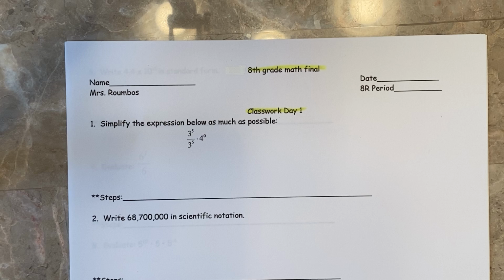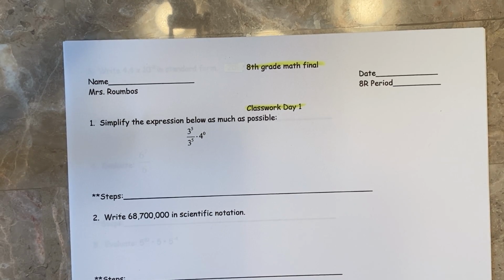All right, so make sure you have a calculator and you are ready to go. Again, all of this can be found on my website. All right, first review question. Simplify the expression below as much as possible.